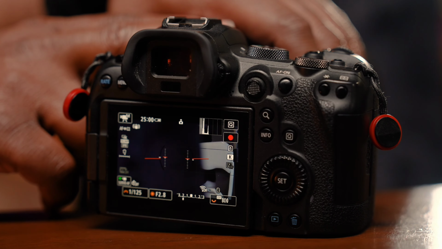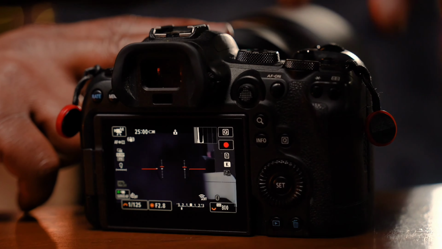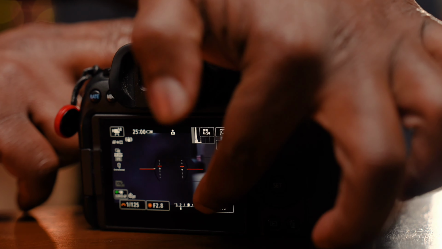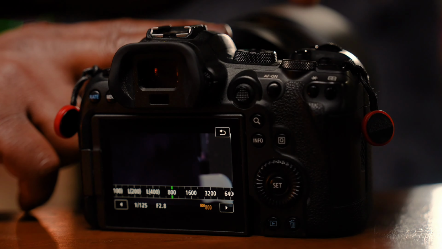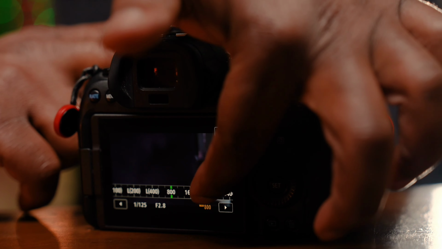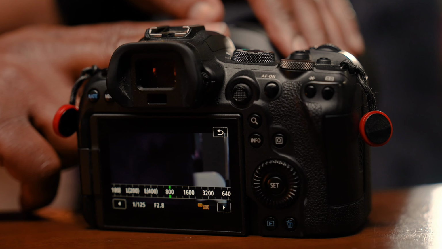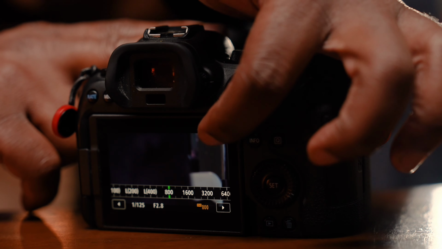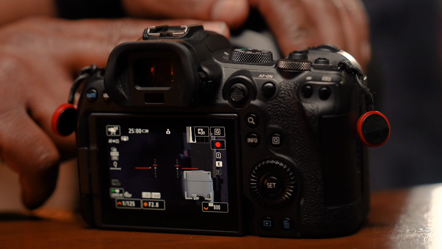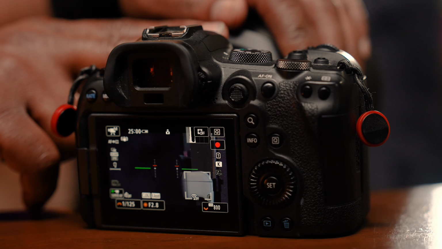Right here on the back of the LCD screen, there is an ISO setting. You can go ahead and tap on that. That's why I love modern cameras. I mean, you can't beat this touch screen here, man. I know you film people love your film cameras, but hey, it's not the 1800s anymore. For Canon cameras, 800 is the native ISO.